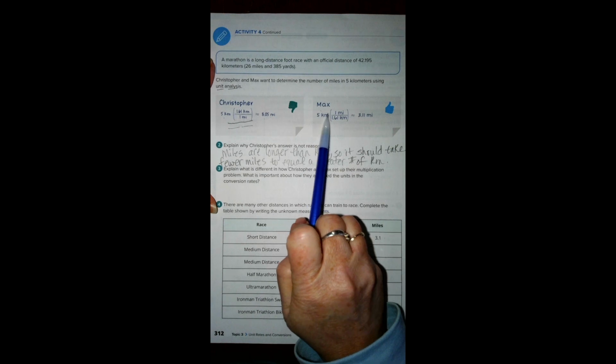Number 3, explain what is different in how Christopher and Max set up their multiplication problem. What is important about how they arrange the units and the conversions. So Max set his up so that the unit he was converting to was in the numerator, and what he was starting with was in the denominator, because he knew he needed to cancel out the kilometers.